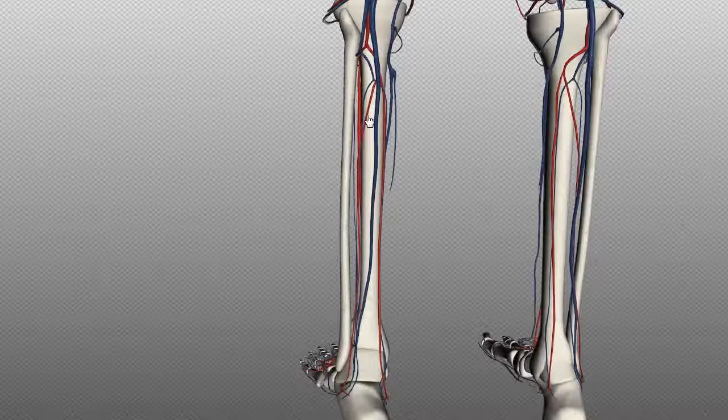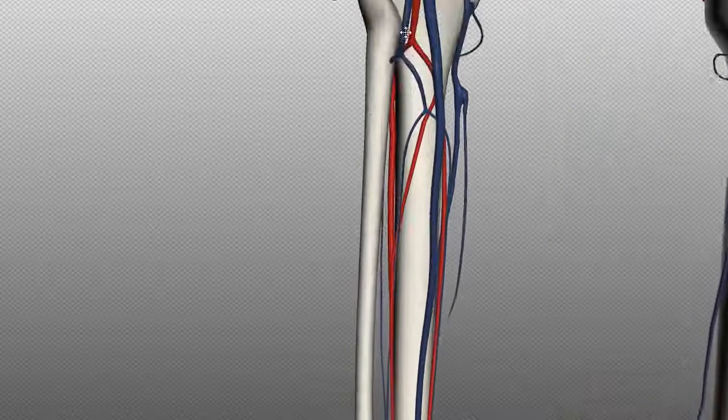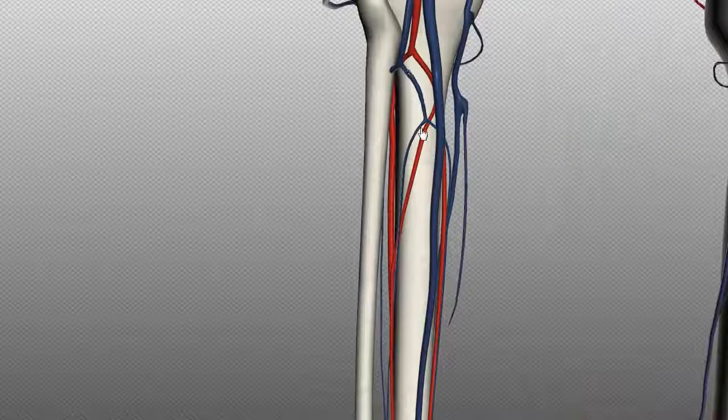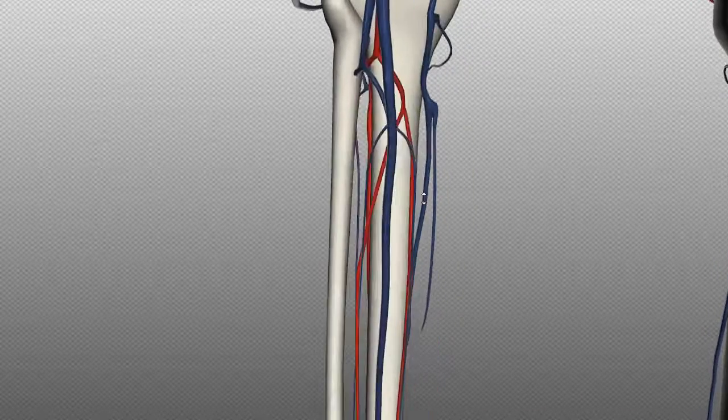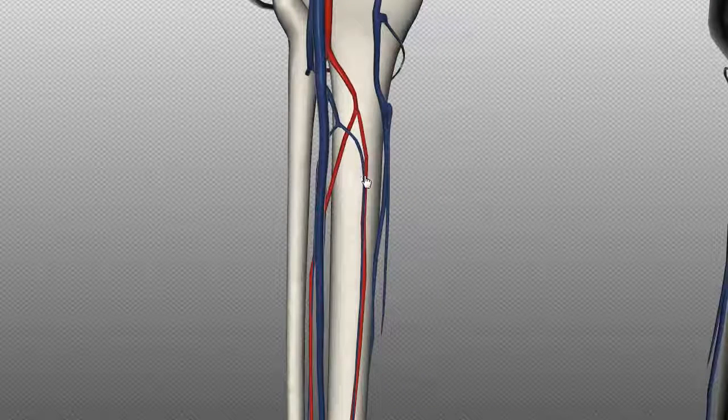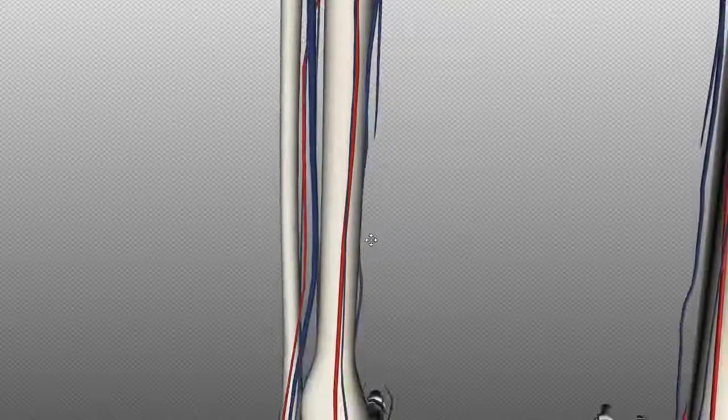So this vein, which comes off the popliteal vein, runs on the lateral side, on the side of the fibula. And you've also got the posterior tibial vein, the counterpart to the anterior tibial vein, and this runs down the posterior aspect of the tibia.